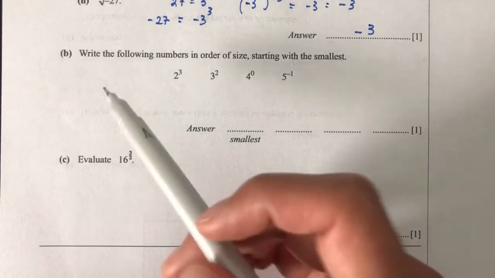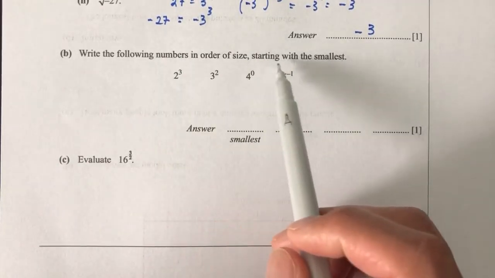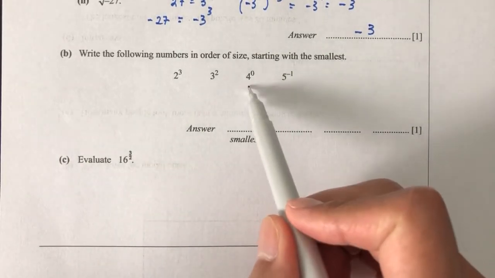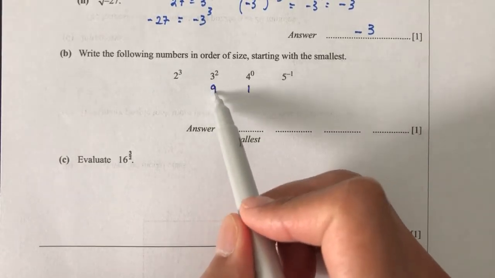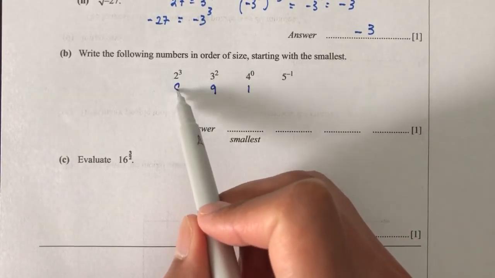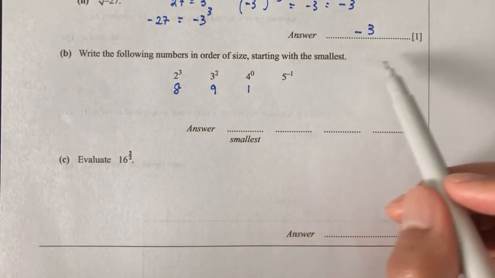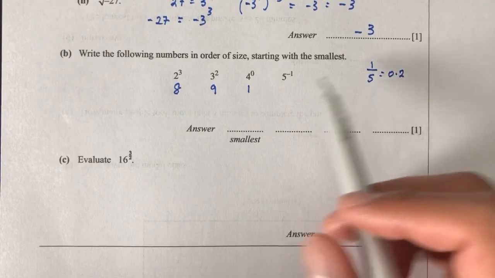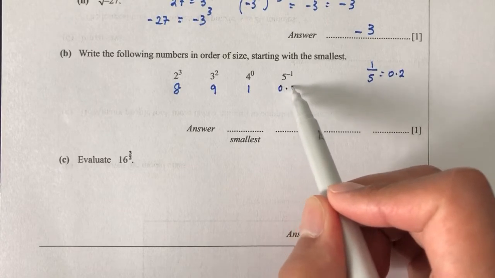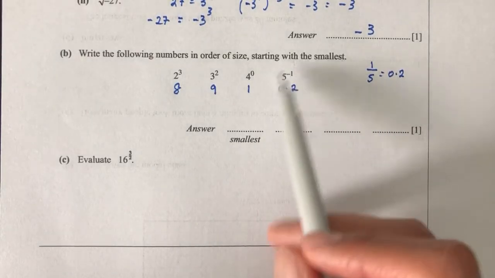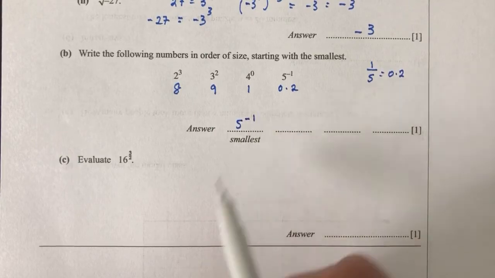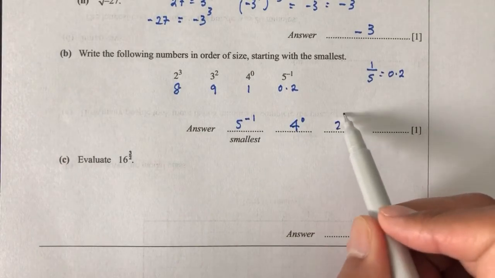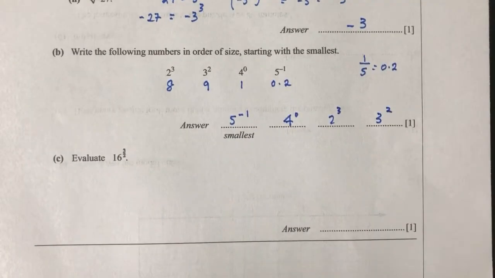Part B. Write the following numbers in order of size, starting with the smallest number. Let's simplify those numbers. We know 4 power 0 is 1, 3 power 2 is 9, 2 power 3 will be 8, and 5 power minus 1 will be 1/5, which is 0.2. Which one is the smallest here? It will be 5 power minus 1. Then we have 4 power 0, then 2 power 3, and last one, 3 power 2.